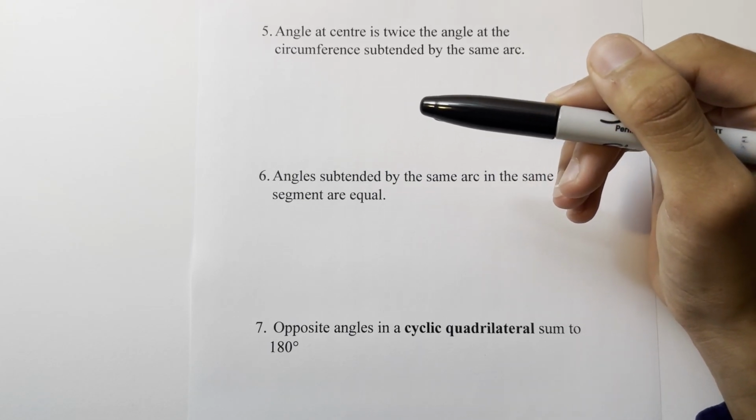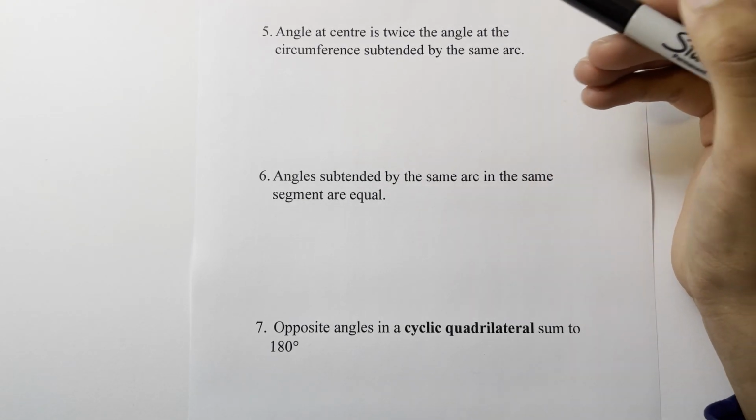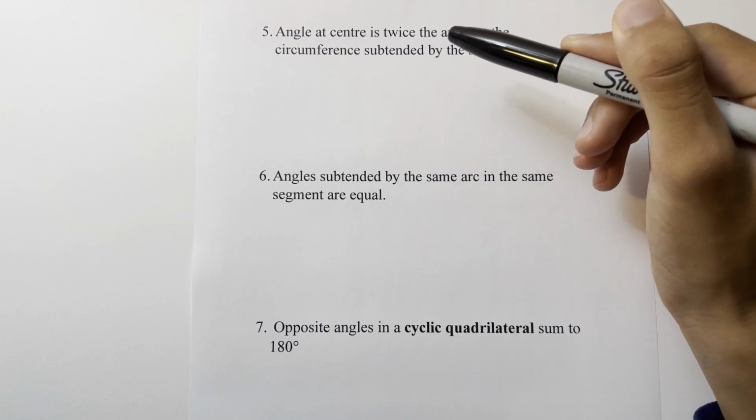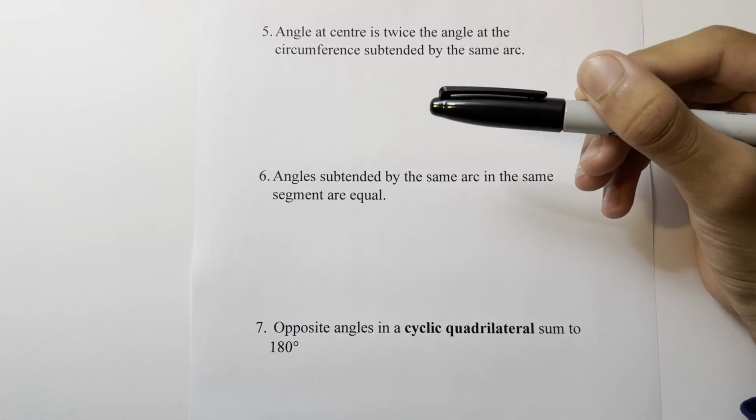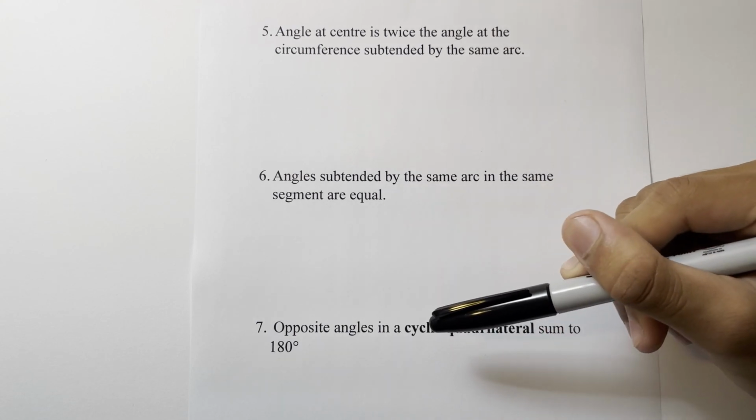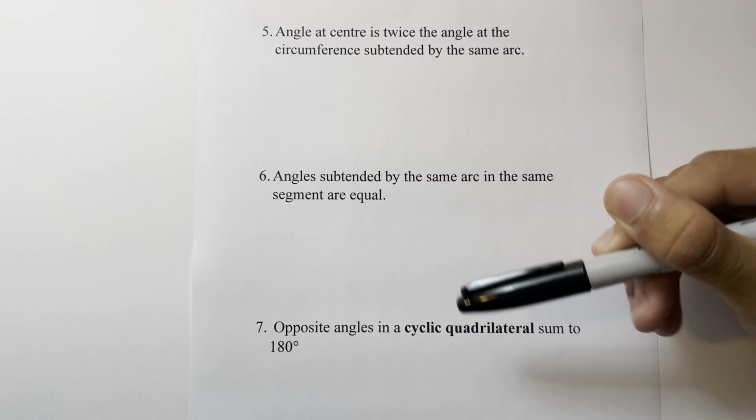In this video, I'm going to be going through the next three essential circle theorems. The angle at center is twice the angle at the circumference, angles subtended by the same arc are equal, and opposite angles in a cyclic quadrilateral sum to 180 degrees.